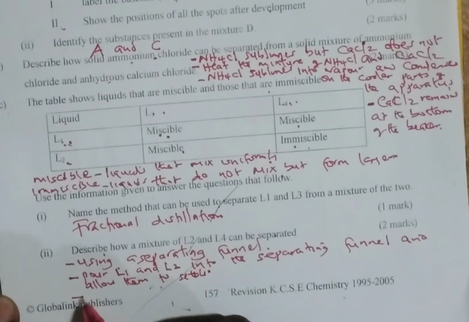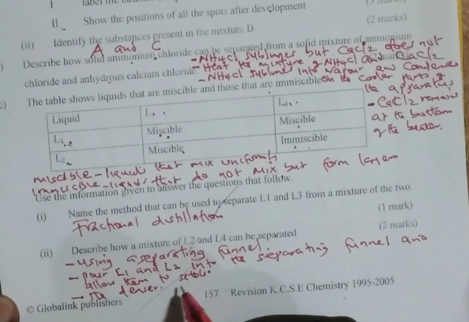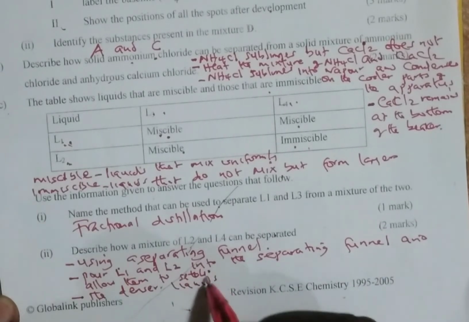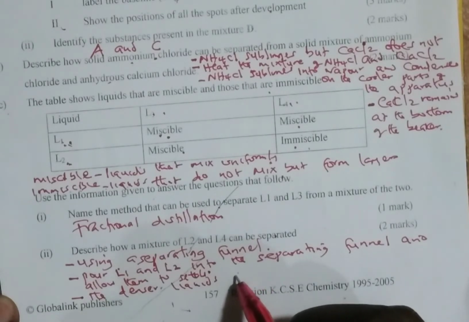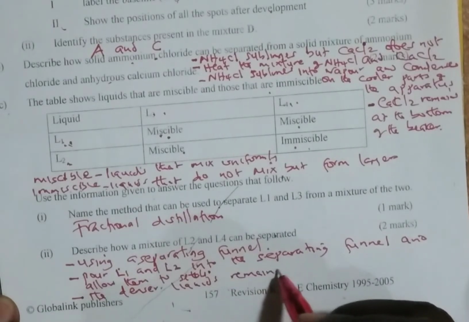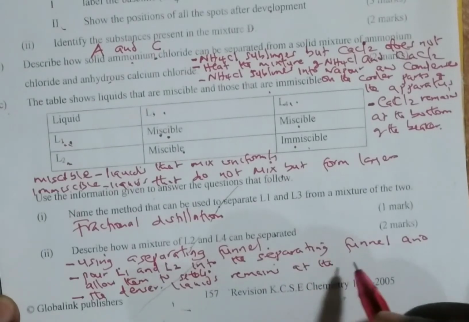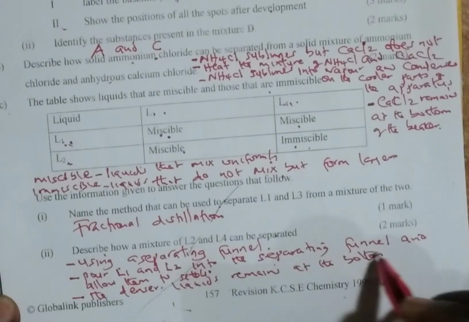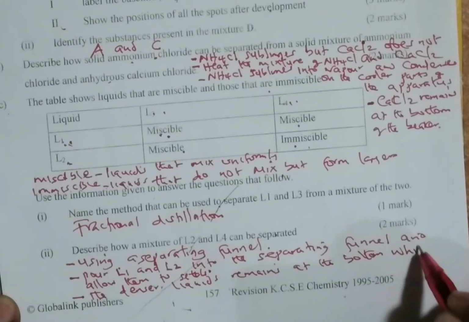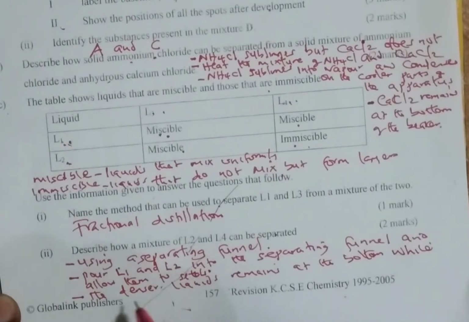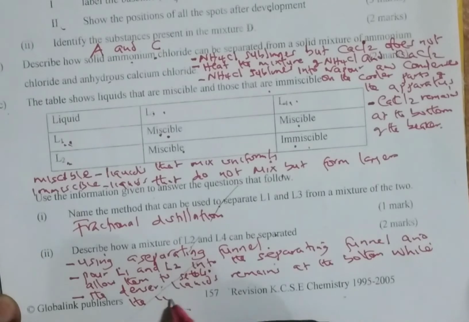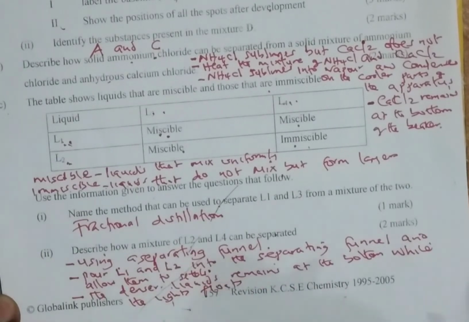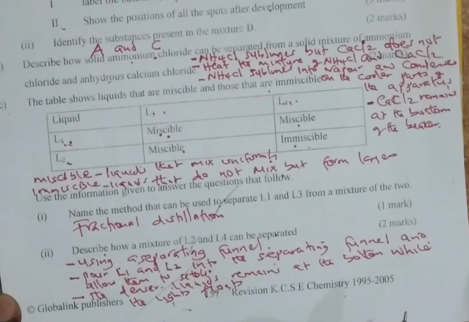The denser liquid remains at the bottom, whereas the lighter one floats.